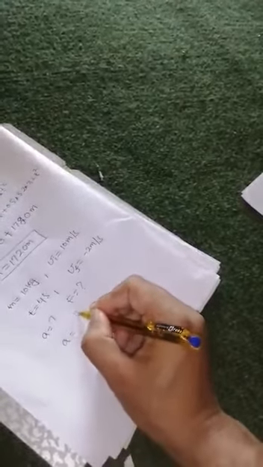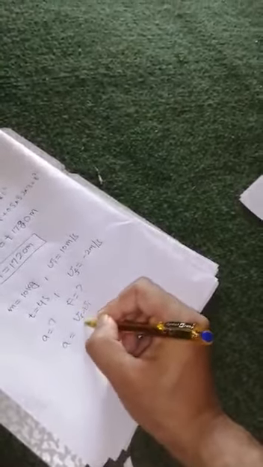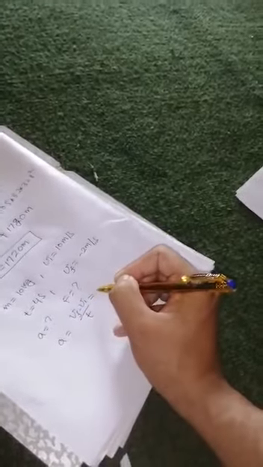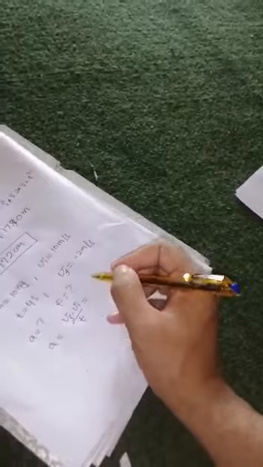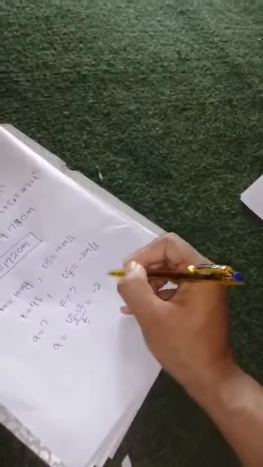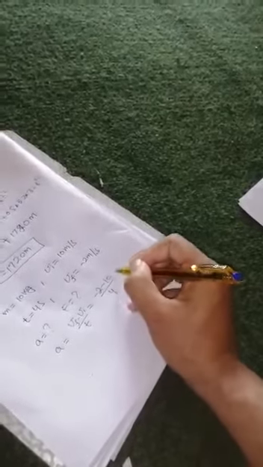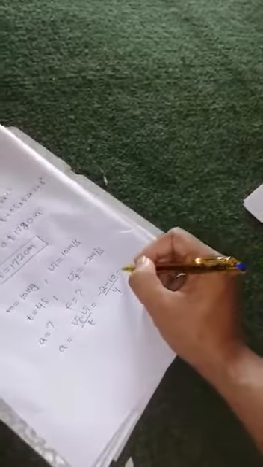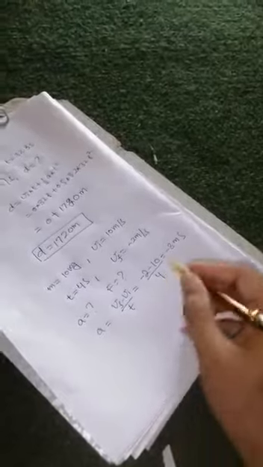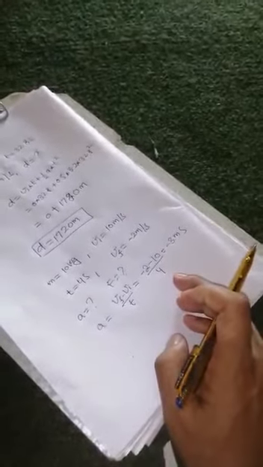Now to find out acceleration and the force, as we know that a is equal to Vf minus Vi over t. Putting the values of Vf, Vi and t: Vf is equal to minus 2, Vi is equal to 10, and the time is 4. So this will be equal to minus 3 meters per second squared. Now here the negative sign shows that the body is being retarded by the applied force.